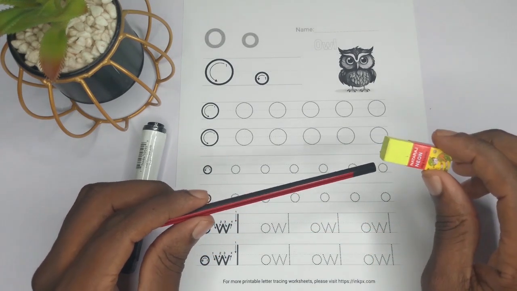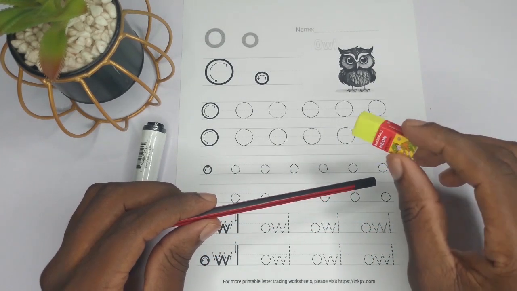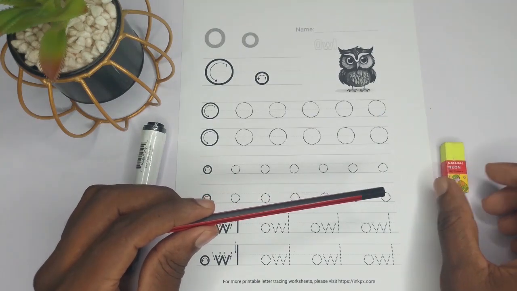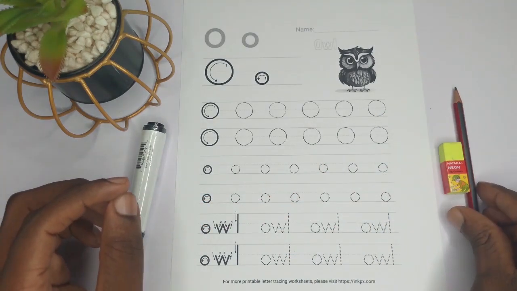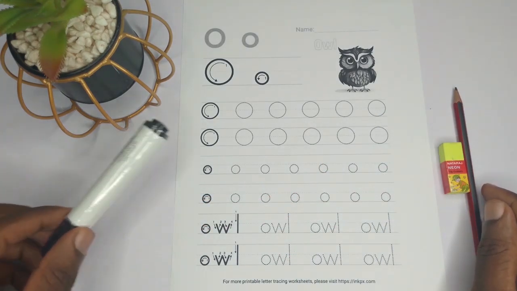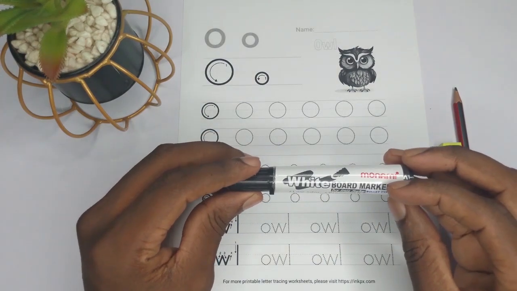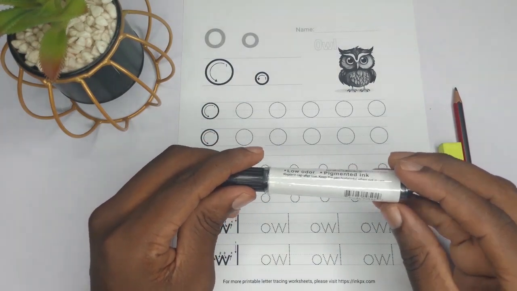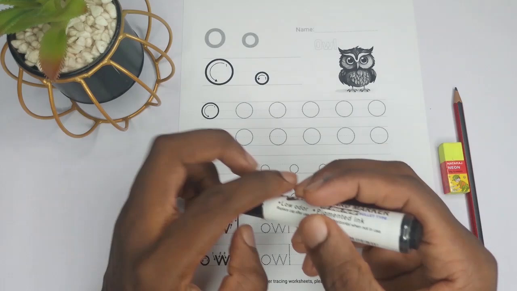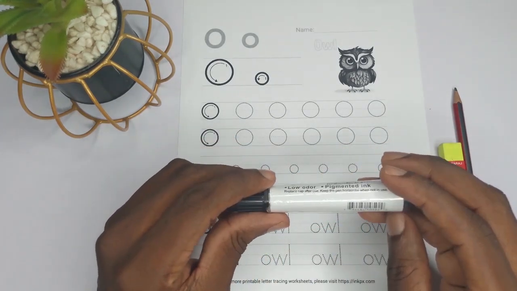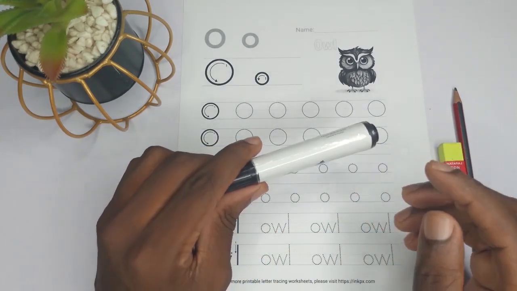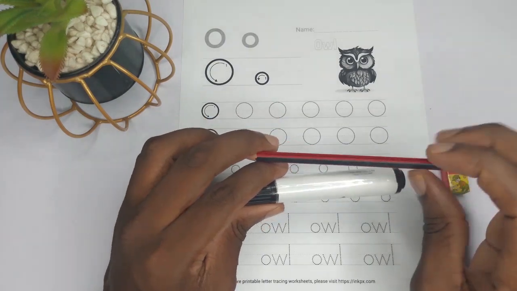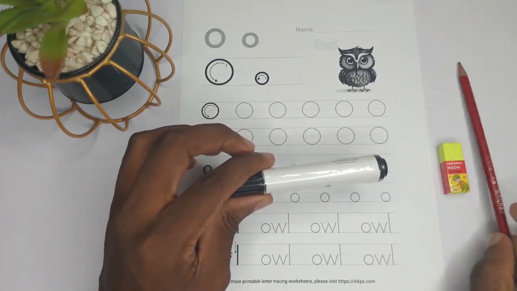And in case we make a mistake, we need an eraser to erase the mistake or the error that we have made during tracing. Now for me, I'll be using a marker, a black marker at that, for the tracing, so that it is bold enough for you to see. If I use a pencil, you will not be able to see. So I'm using a marker, but for you, you need to use a pencil.